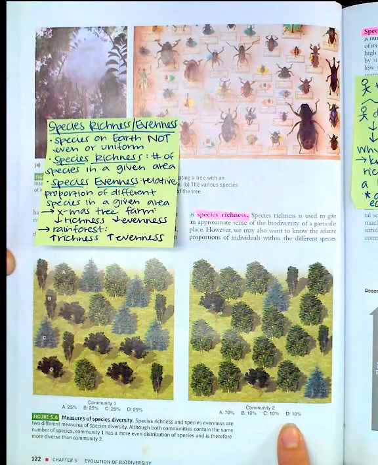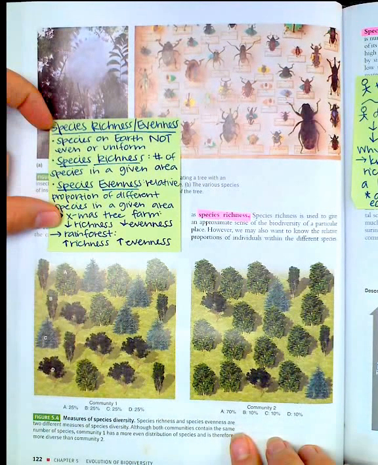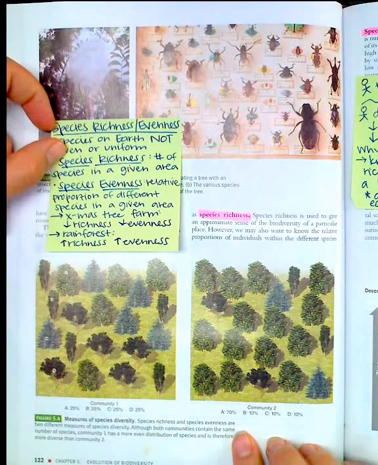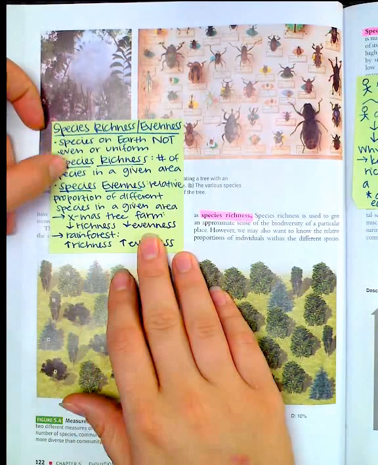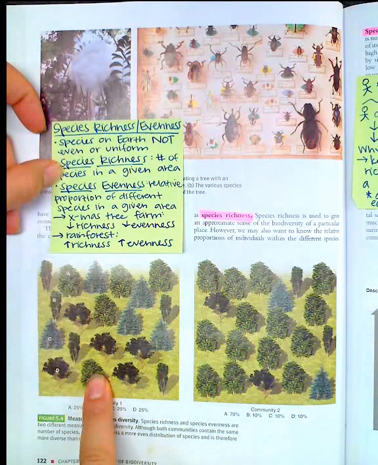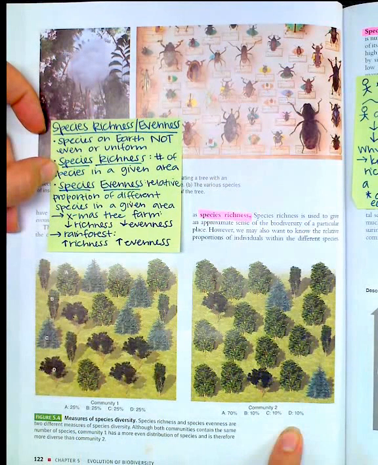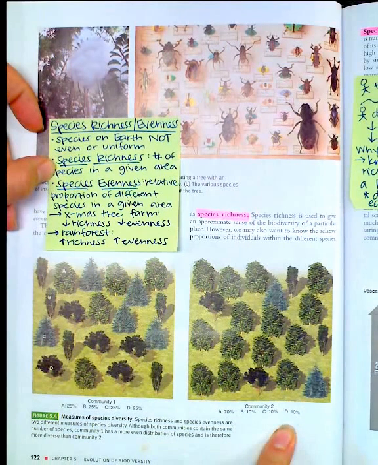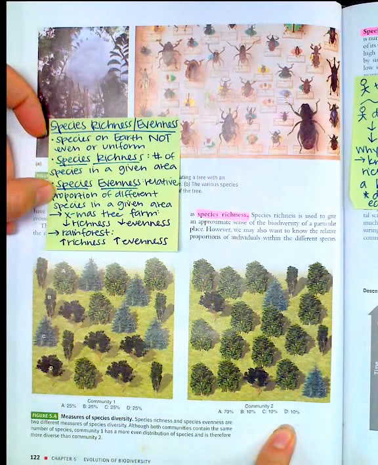Alright, so according to our counts of biodiversity, species richness, the number of species in a given area, this has 4 and this has 4. So they have the same species richness, but it's all about evenness.